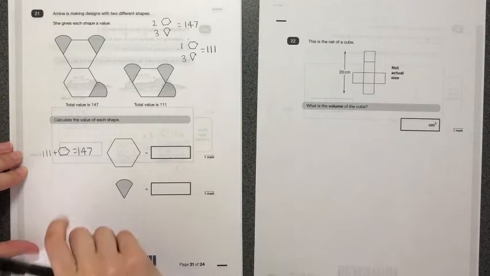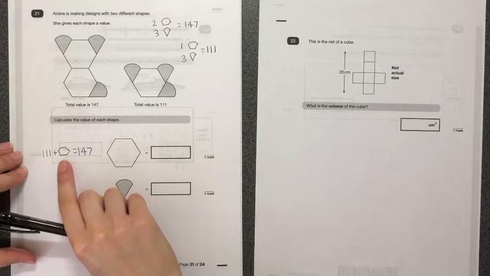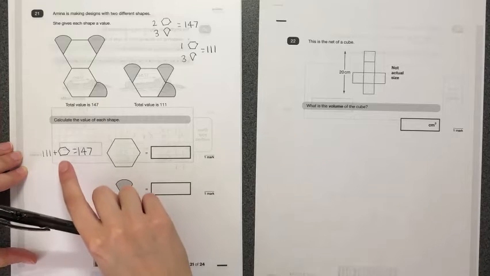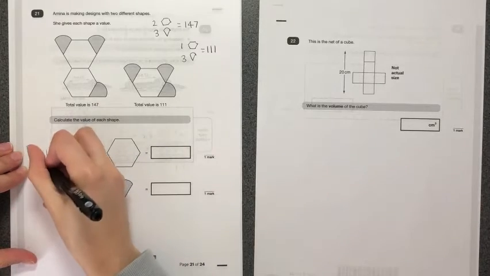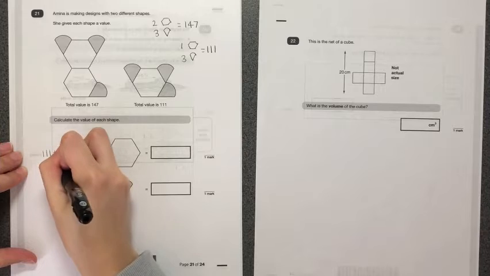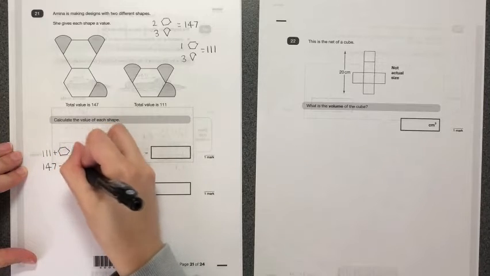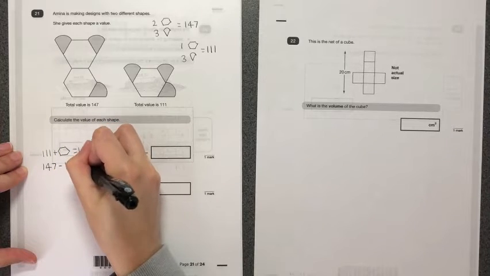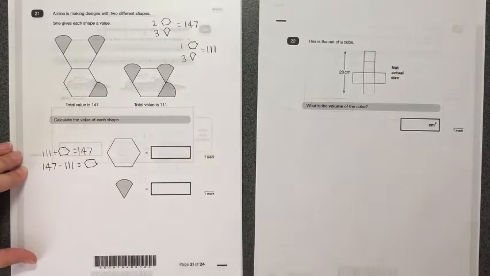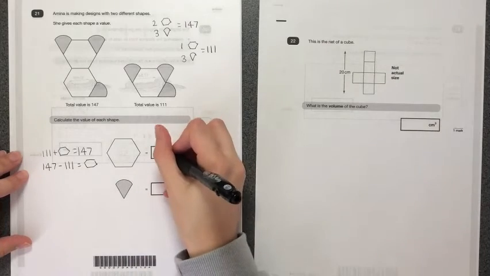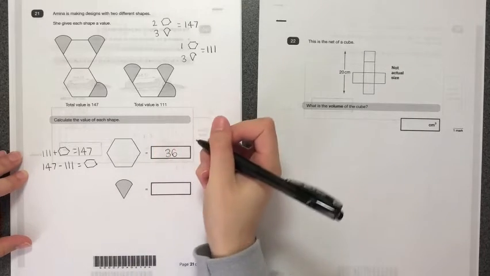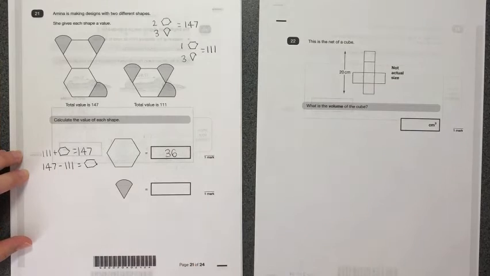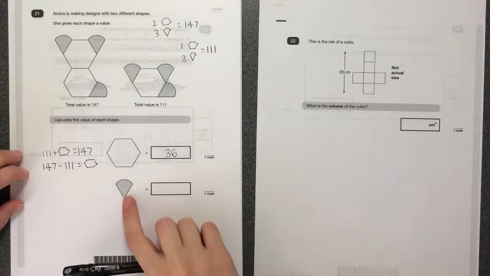Now to work out the value of the hexagon, we're going to rearrange this. So it would be 147 minus 111 gives us the value of our hexagon. Now if we take these 2 numbers away from each other, we would get 36. And that's the value of our hexagon. Now we're working out the value of this shape.